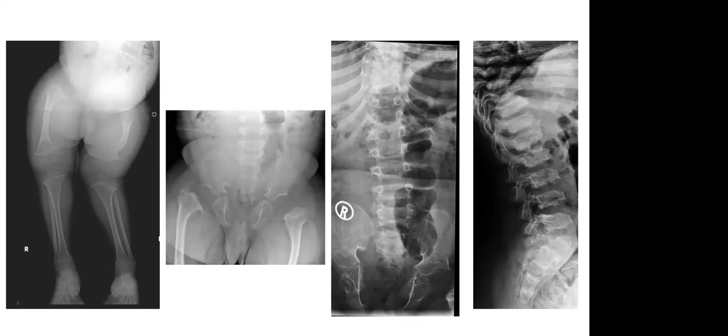On the lateral sagittal view of his lumbar spine, he has very flattened vertebrae with short pedicles, not really a marked abnormality of lordosis. And looking at that, he doesn't really have a scoliosis, so the problem must be below the pelvis.